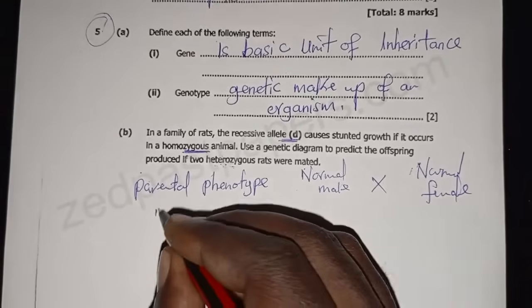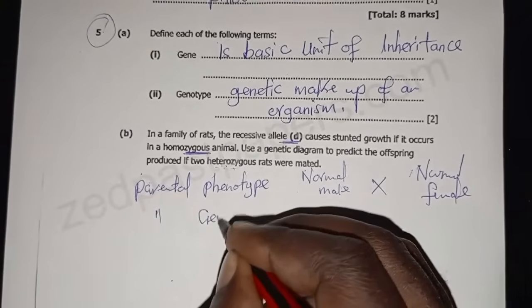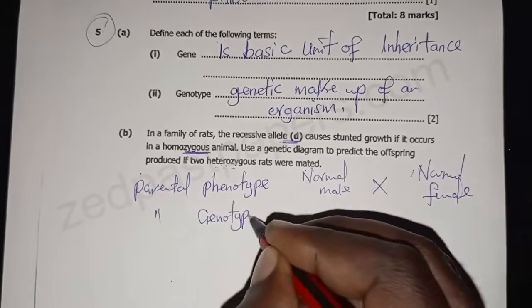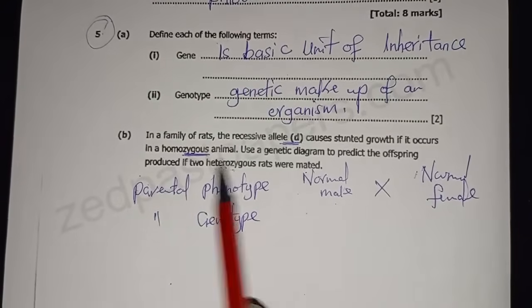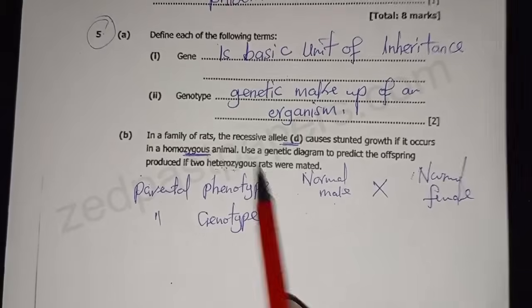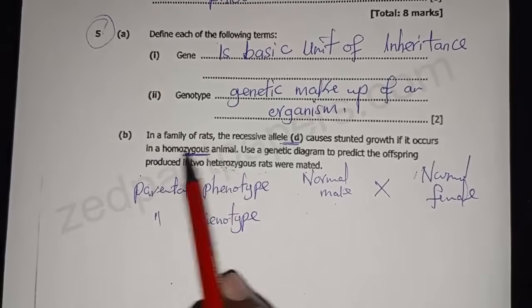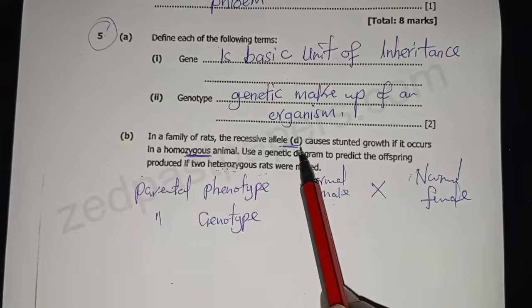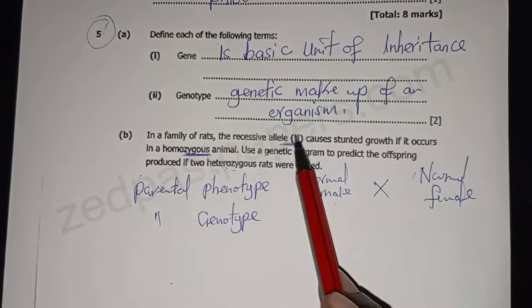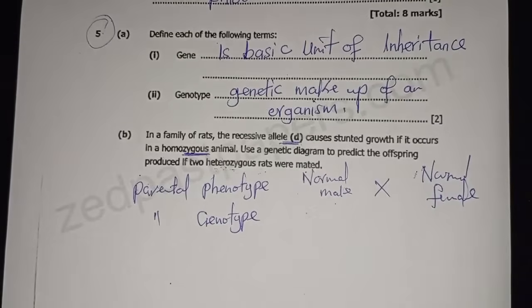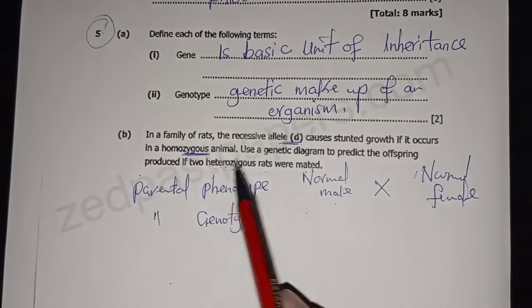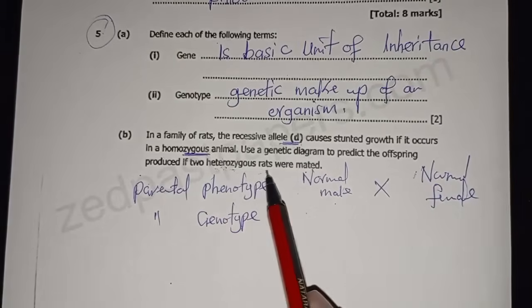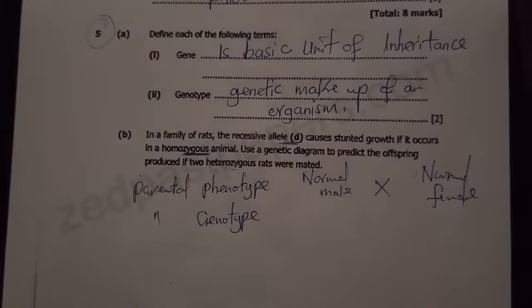Then you say parental genotype. The next one is parental genotype. So normal, two heterozygous rats. You are told that in a family of rats, the recessive allele is small d, while the dominant one is capital D. So we are talking about two heterozygous rats. These two are different.